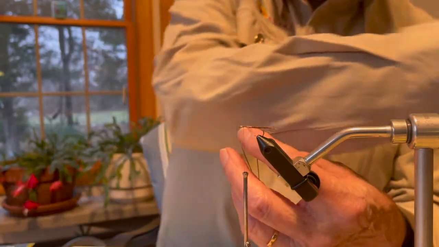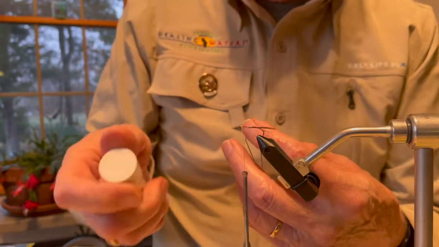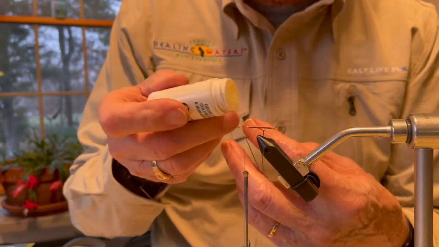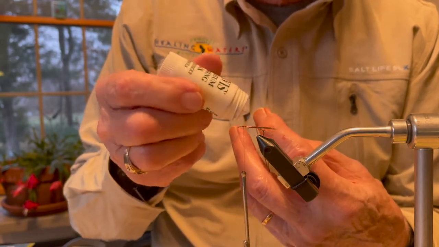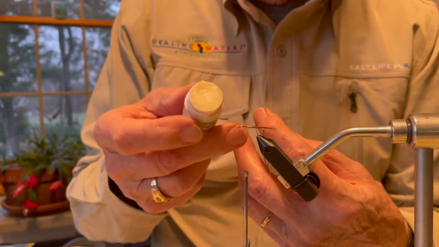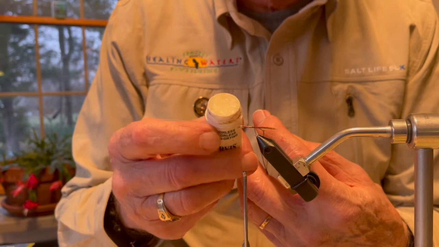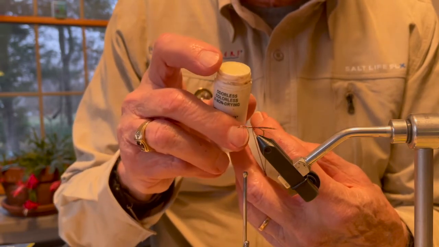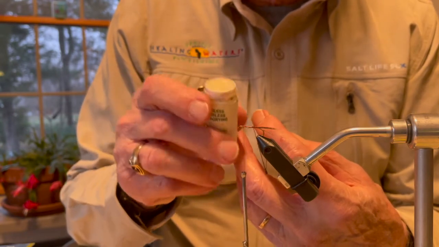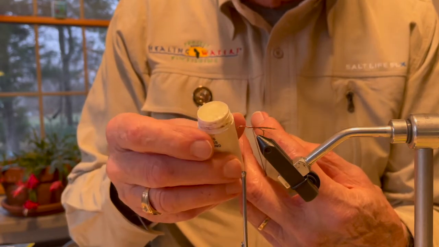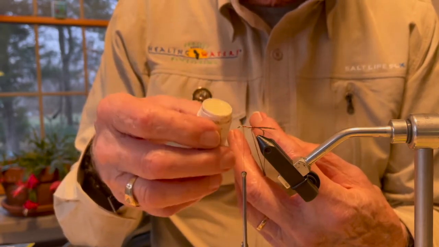But the other thing I'm going to be doing, which I didn't do for the wet fly, is I'm going to add a little bit of dubbing wax to one of the strands of the thread. Now, I'm going to give you a little tip on how to use dubbing wax. First of all, you don't want very much of it exposed at the very top of the tube of dubbing wax, because it'll just make clumps.